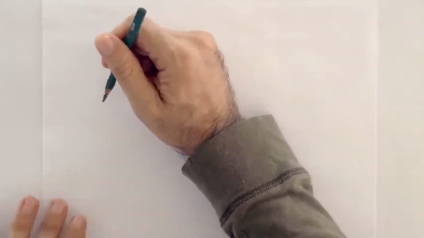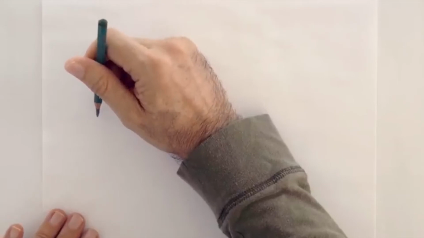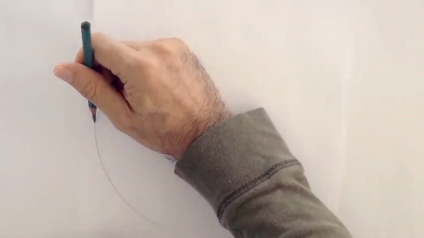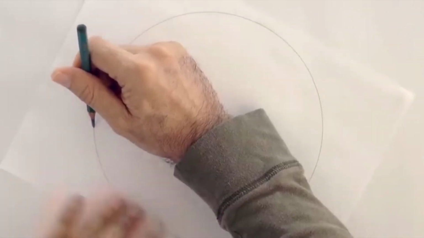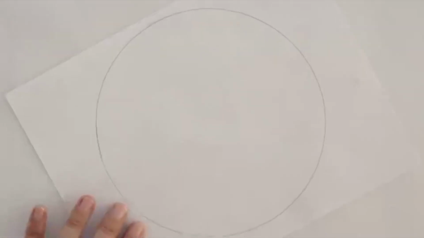And for a bigger one, use this bone of the wrist. Put it down firmly, but not with a lot of pressure, because otherwise it is hard to turn the paper. The whole hand and the wrist are locked, not moving. And apply a constant pressure with the pencil. Ta-da!